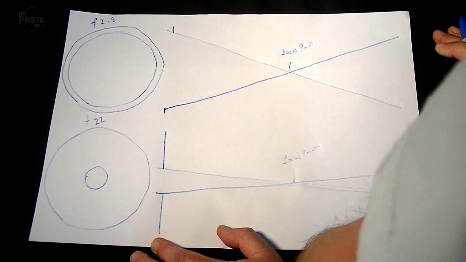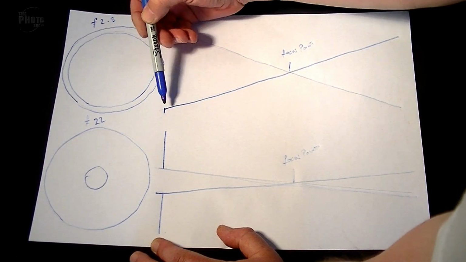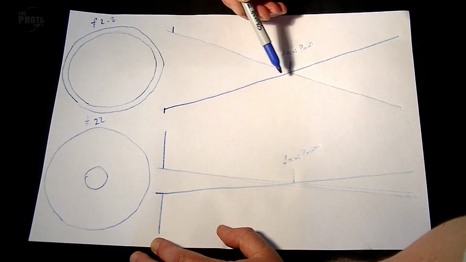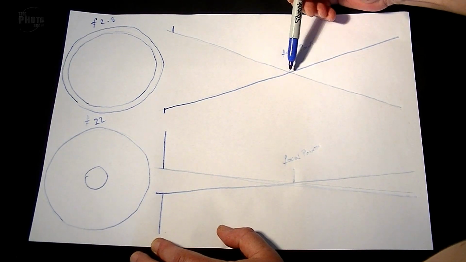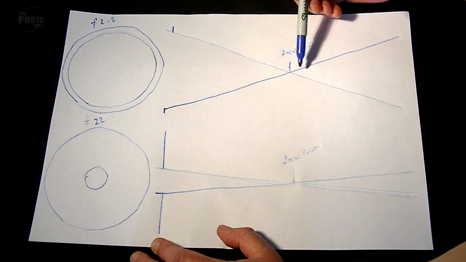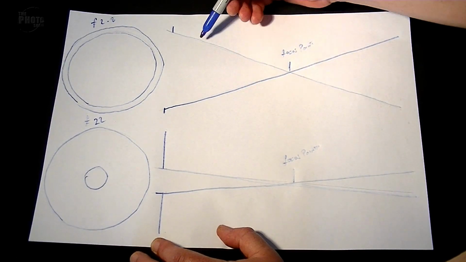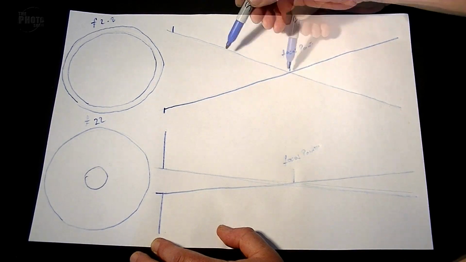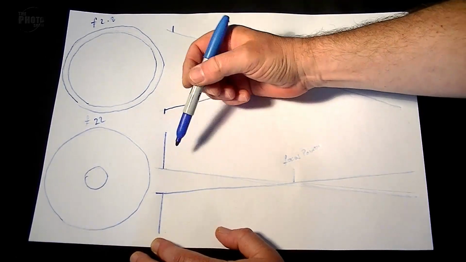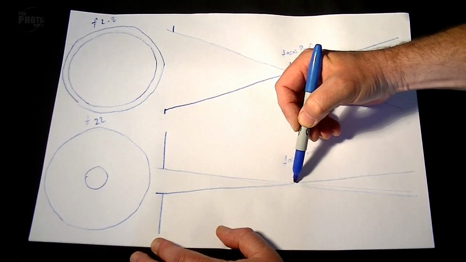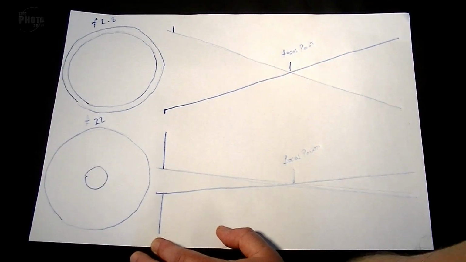Now, as we were saying, light travels in straight lines, and when it's coming through a wider aperture, like f2.8, you can see that the light's coming through at quite a steep angle. And it's converging on the focal point, and then away from the focal point, at quite a sharp rate. There's quite a distance, it's coming in at quite a steep angle, converging on the focus point, and then diverging away. And on the smaller aperture, you can see it's coming in at a much shallower angle to the focus point, and then diverging away at a much shallower angle.